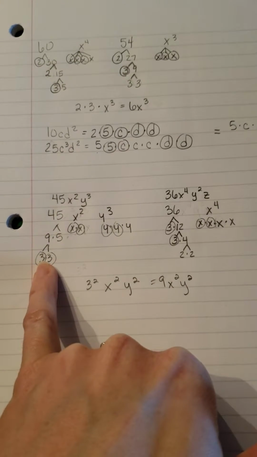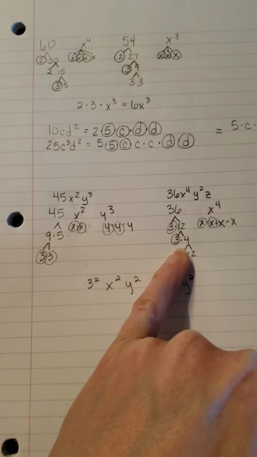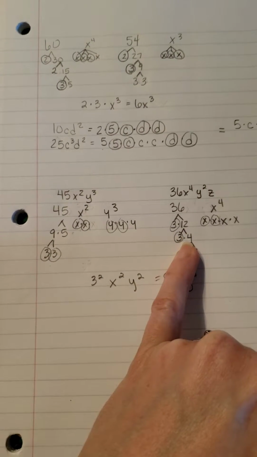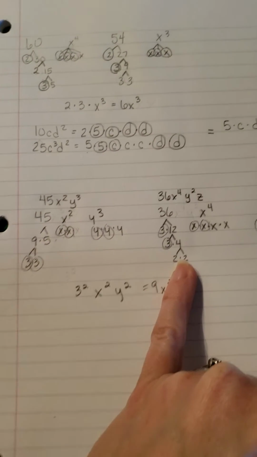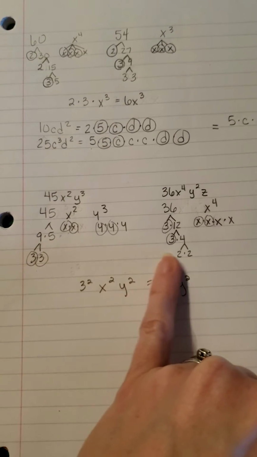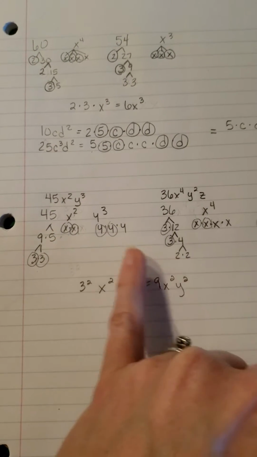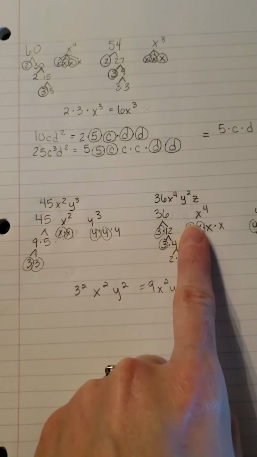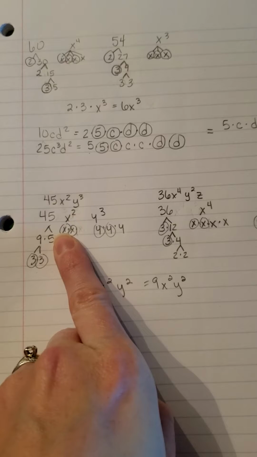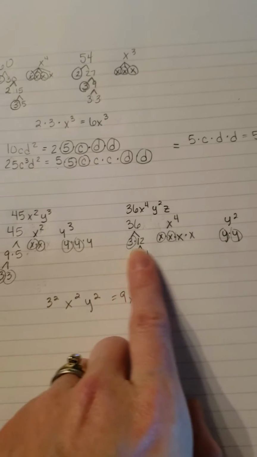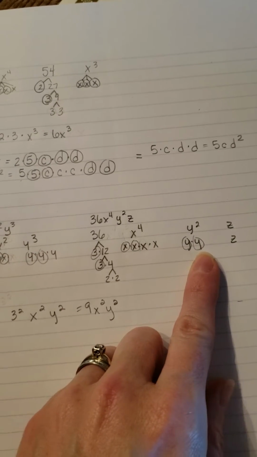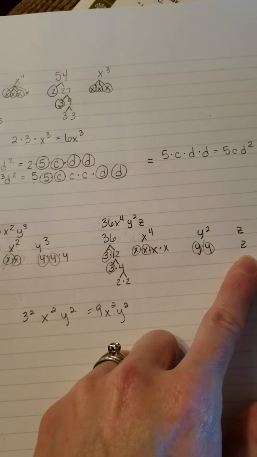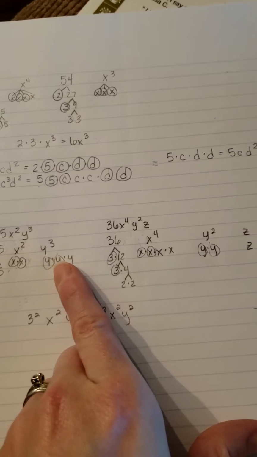We have 2 3's here and 2 3's over here, so we're going to circle both of those 3's and both of these 3's. We have 2 2's here, but we have none over here, so we're not going to circle any of those. We have 2 x's here, we have 4 here, so we're only going to circle the 2 that we have in common. We have 3 y's here, but we only have 2 here. So we're only going to circle the 2 here that we have in common. And of course the z, we do not have any in common with this other one.